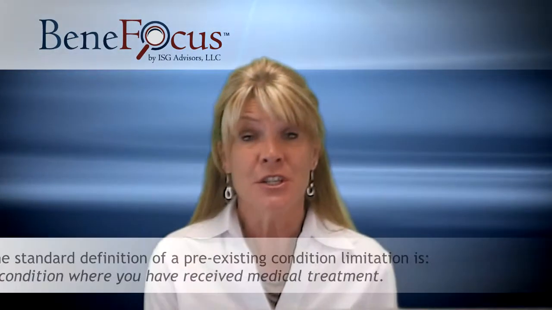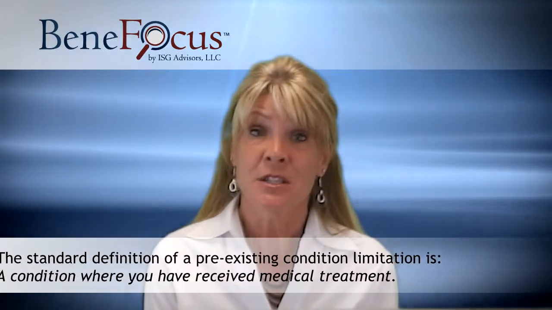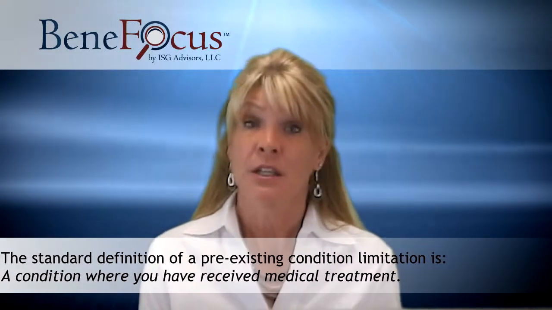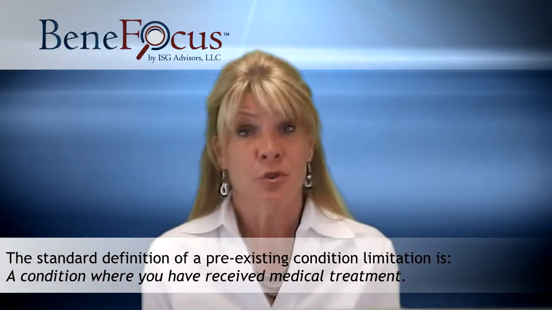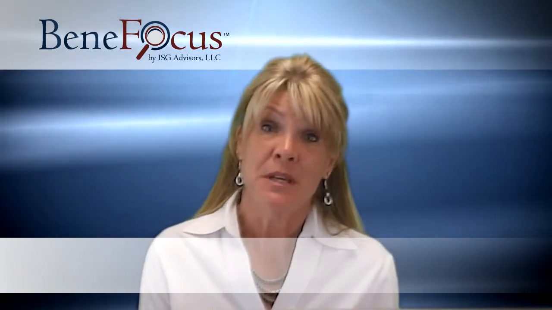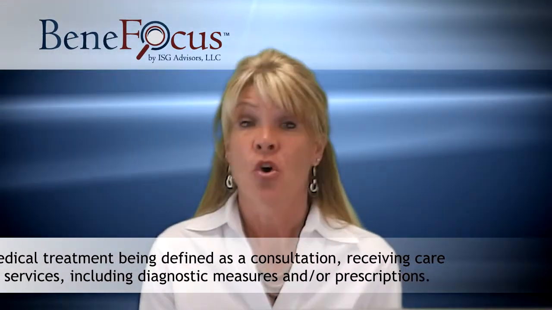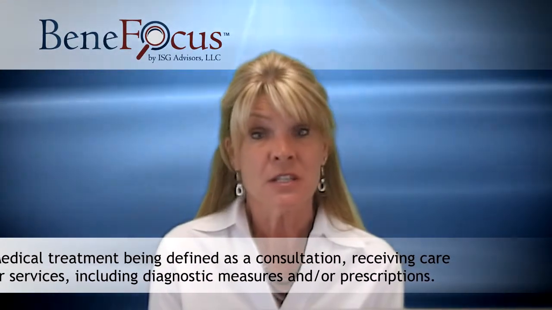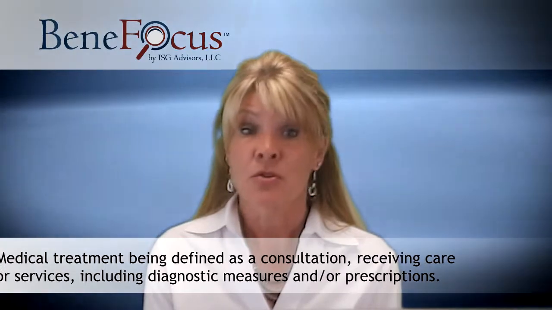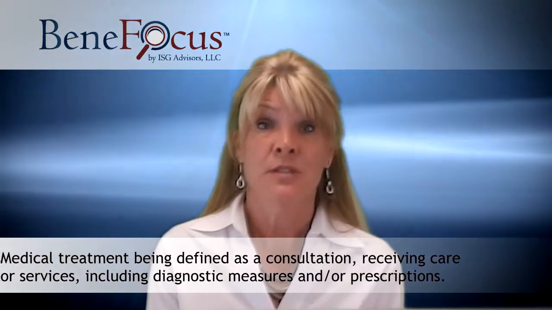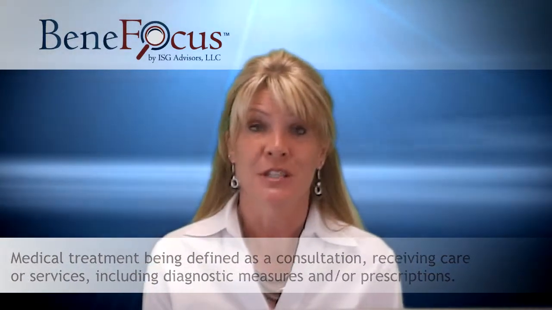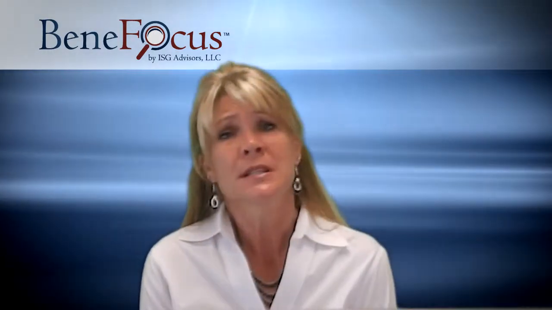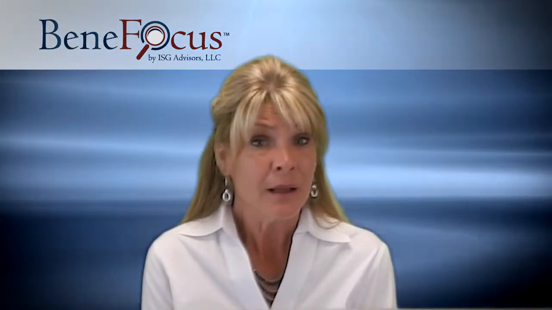The standard definition of a pre-existing condition limitation is a condition where you've received medical treatment. Medical treatment being either a consultation or receiving care services, including diagnostic measures, or took prescribed drugs or medicine for that particular condition. So when does a pre-existing condition limitation apply?